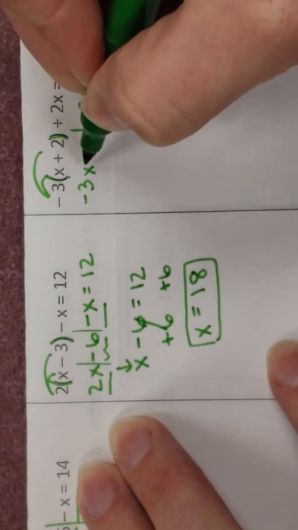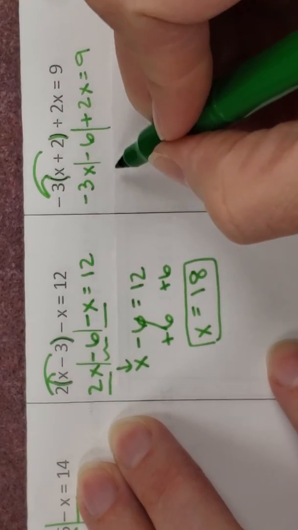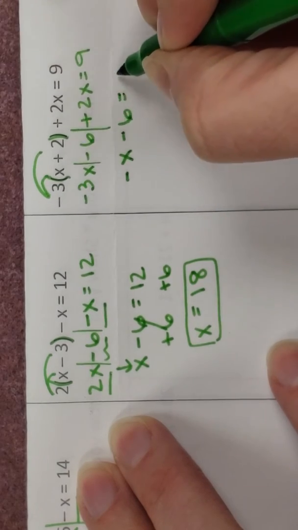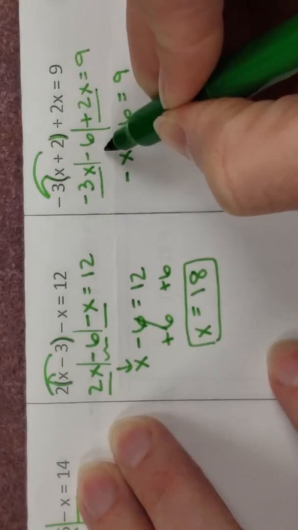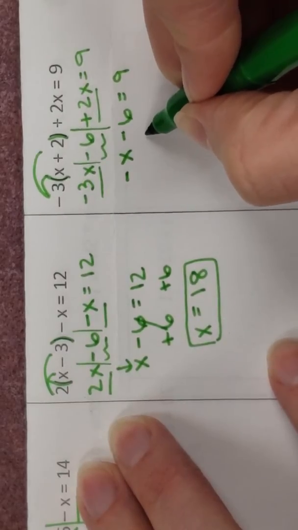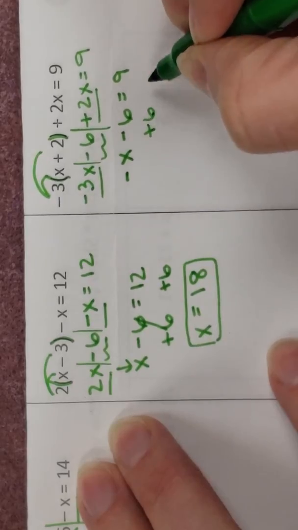And now find a sign, draw a line to the left to combine them. Negative 3x plus 2 back is a negative x. Minus 6 equals 9. Again, I recommend that you underline and such to make sure you don't leave anything behind. Negative x is with a negative 6. Reverse of a negative 6 is a positive 6.